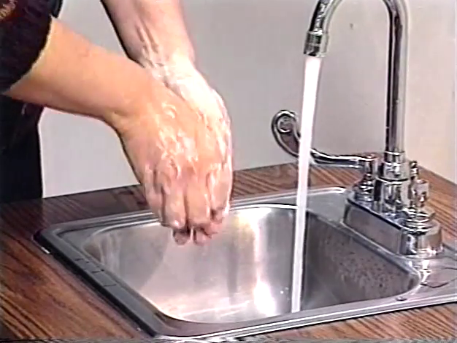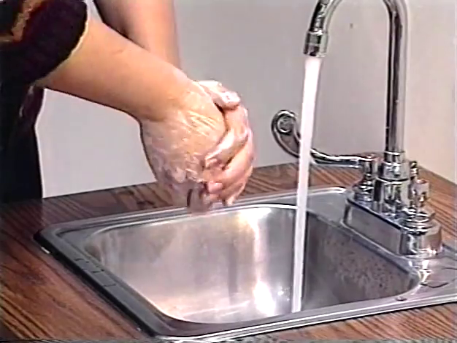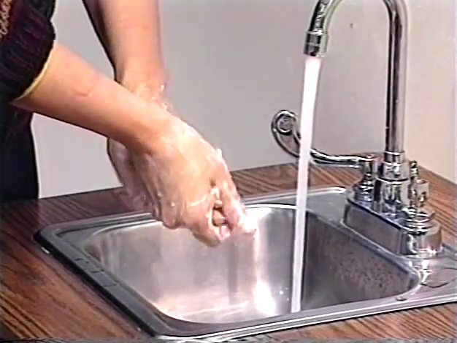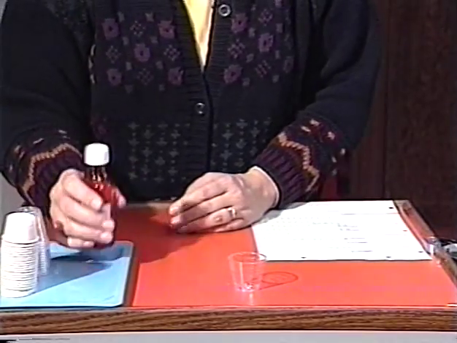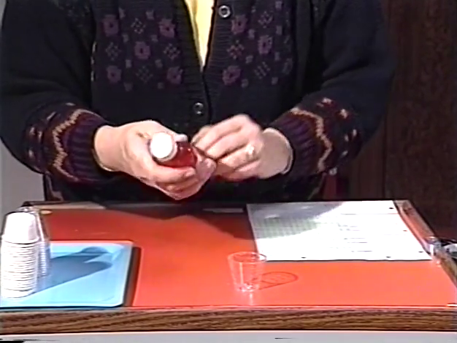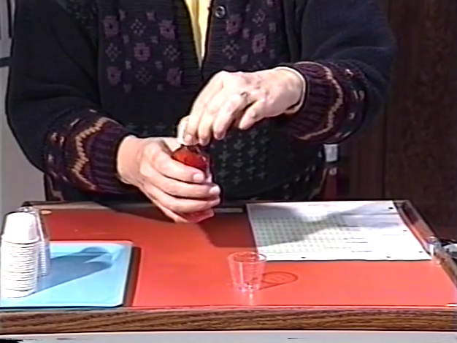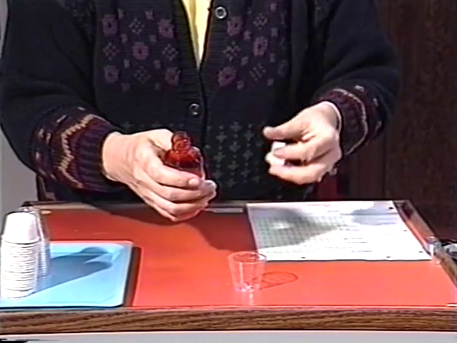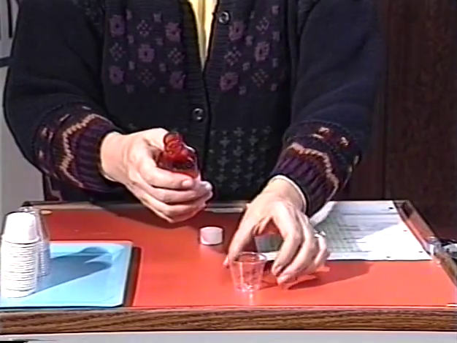The first thing, of course, is to wash your hands for at least 20 seconds and dry them thoroughly. Shake the medication if directed. When opening the medication, point it away from you because some liquids build up pressure inside the bottle. Don't touch the medication with your hands. Hold the container at eye level.